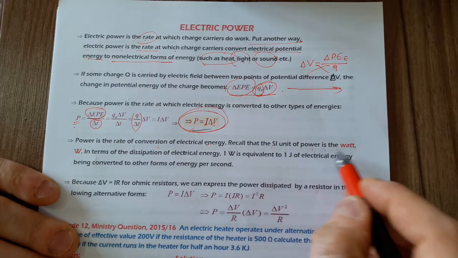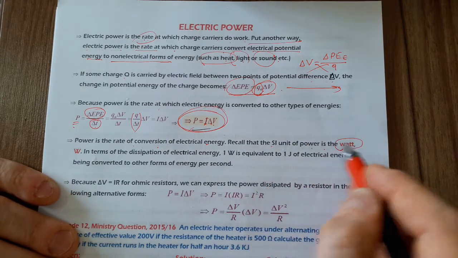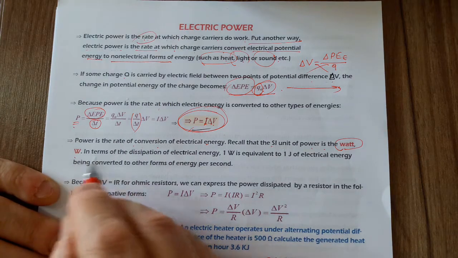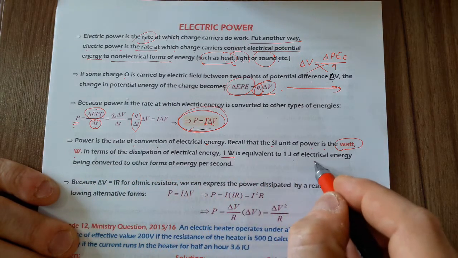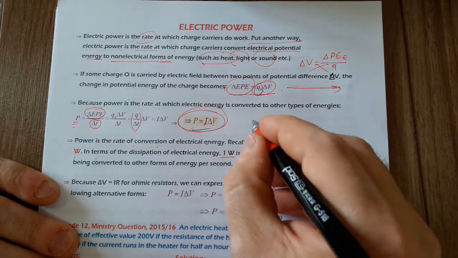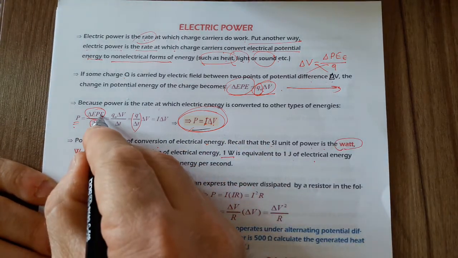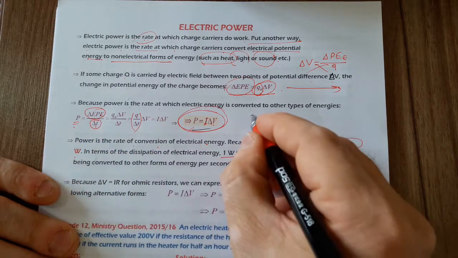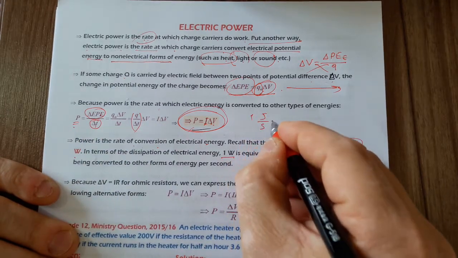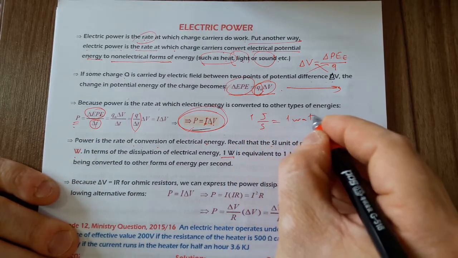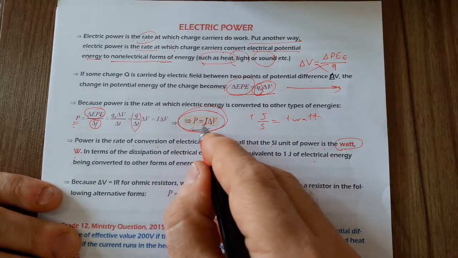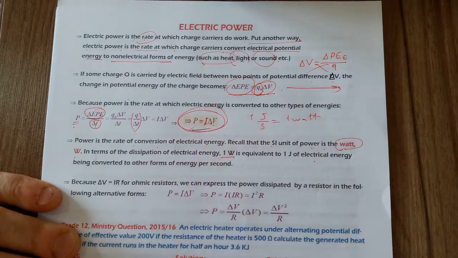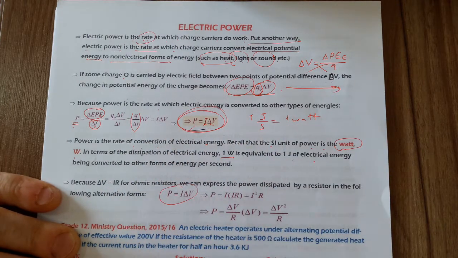Power is the rate of conversion of electrical energy to heat, sound, or light. Recall the SI unit of power is the watt, W. You studied this in chapter 4. In terms of the dissipation of electrical energy, 1 watt is equal to 1 joule divided by second. So this is joule, electric potential energy, and this is time. 1 joule per second is equal to 1 watt.